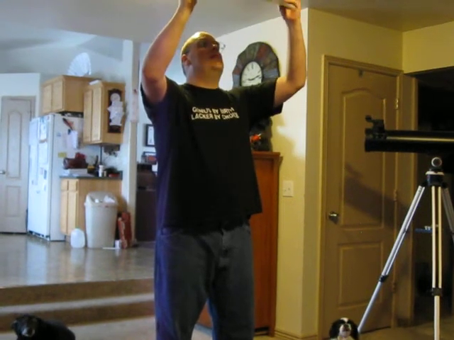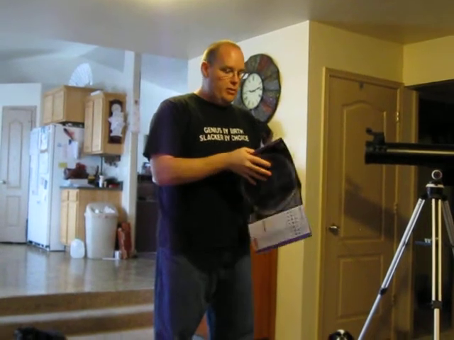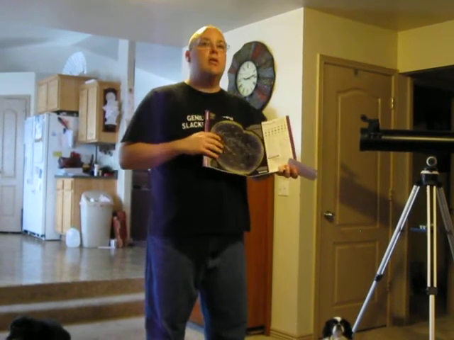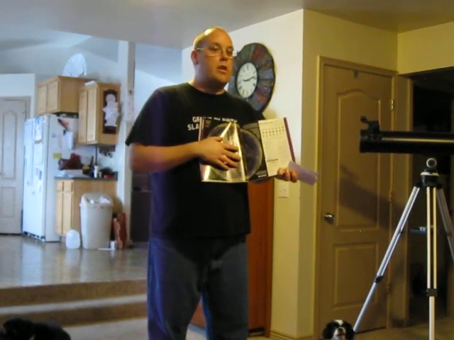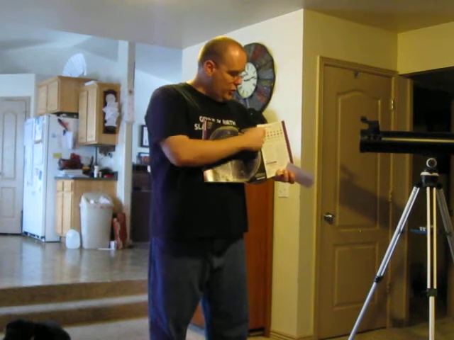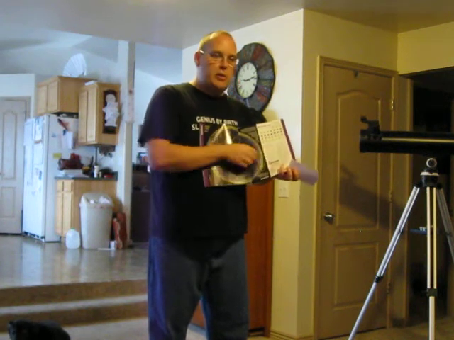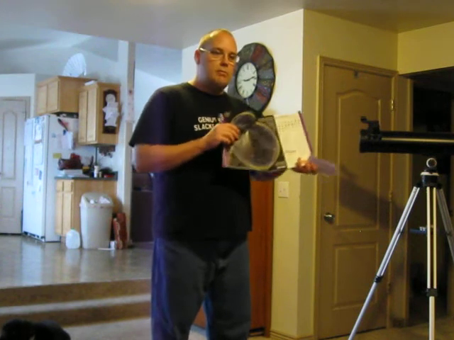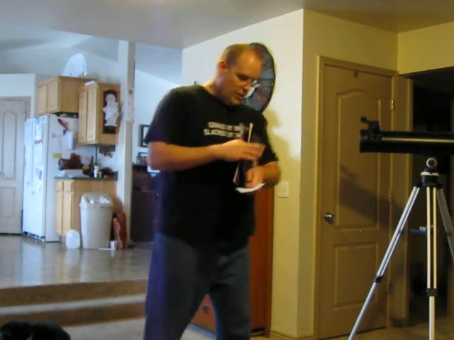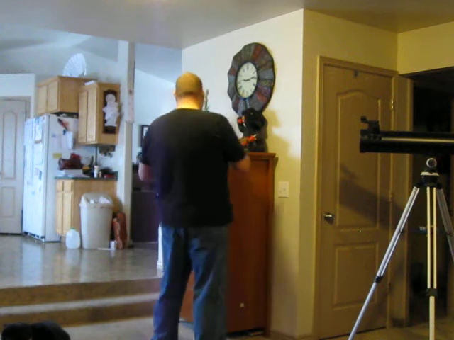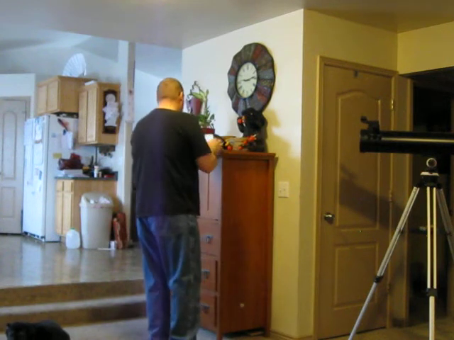All I have to do is start matching the objects in the sky that month to what I can see up in the sky. It also shows the phases of the moon and any special events that are going to happen that month in our skies.